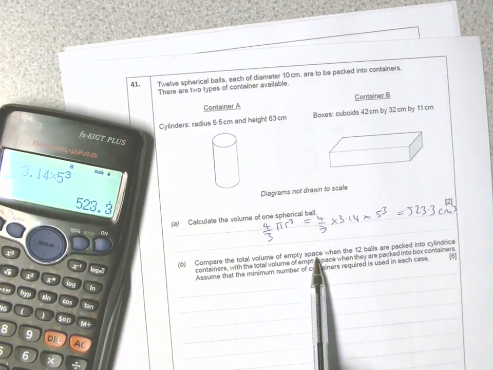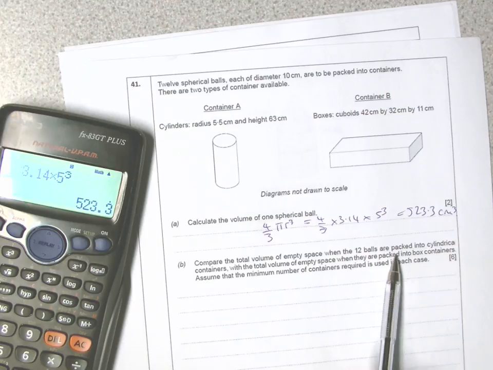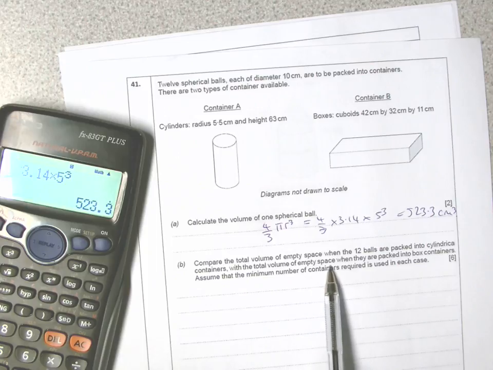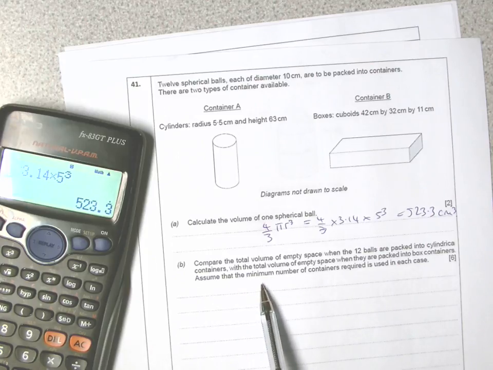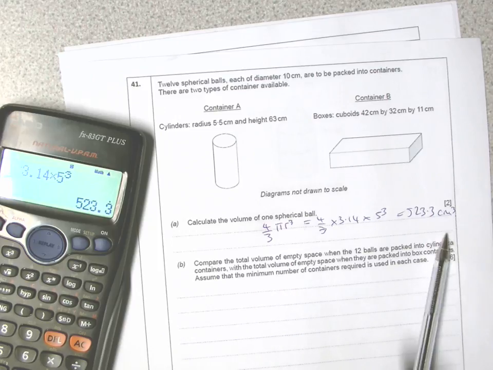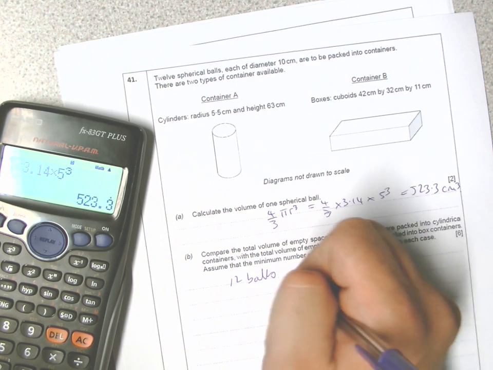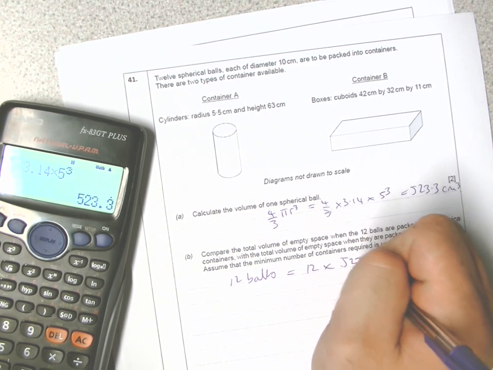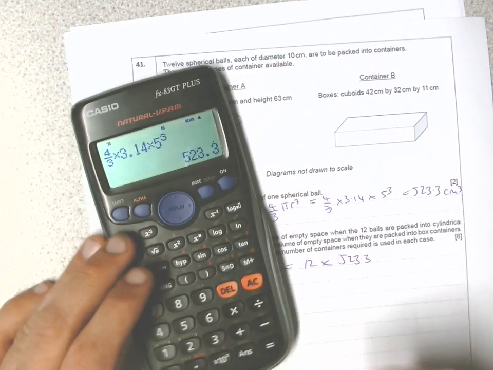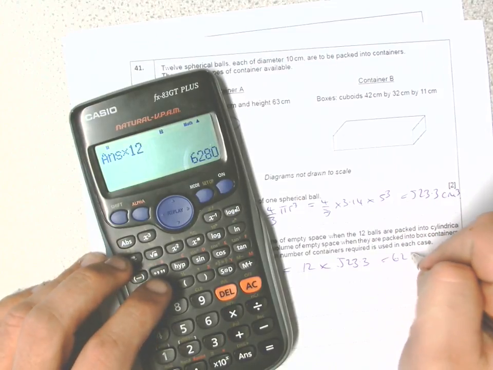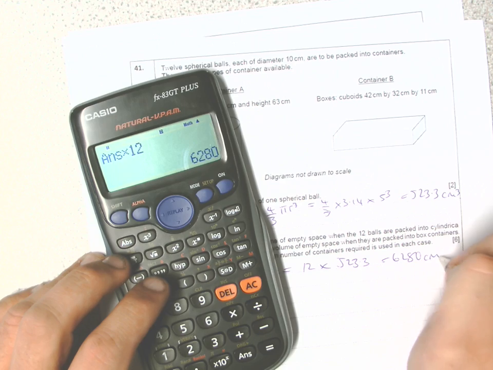Compare the total volume of the empty space when 12 balls are packed into cylinder containers with the total volume of empty space when they are packed into box containers. So if you've got 12 balls, that would be 12 lots of 523.3. So I'm going to use my answer here and times that by 12. It comes to 6,280 centimetres cubed.